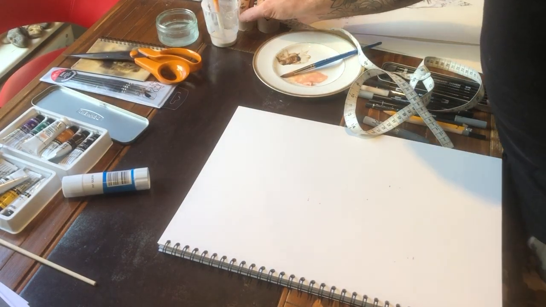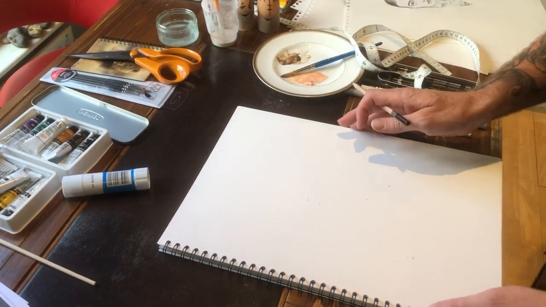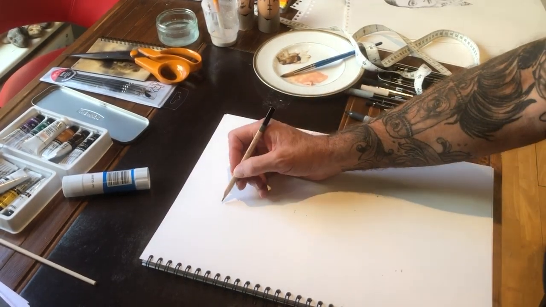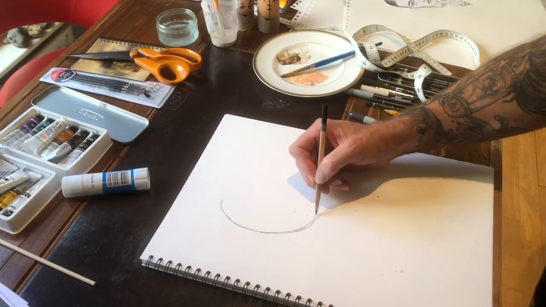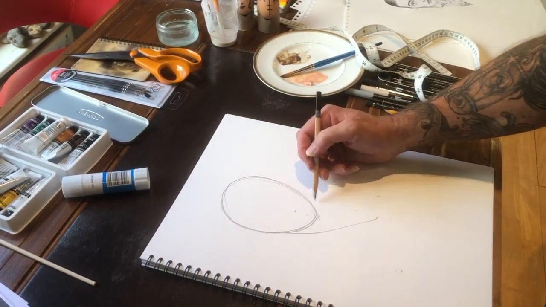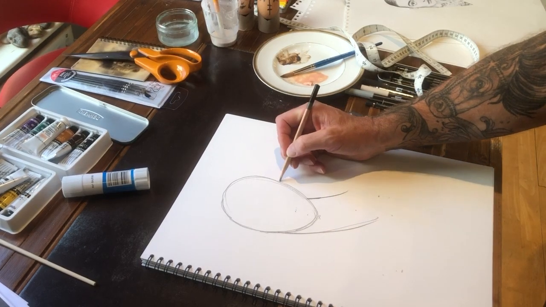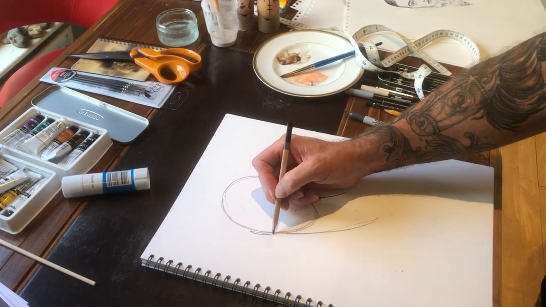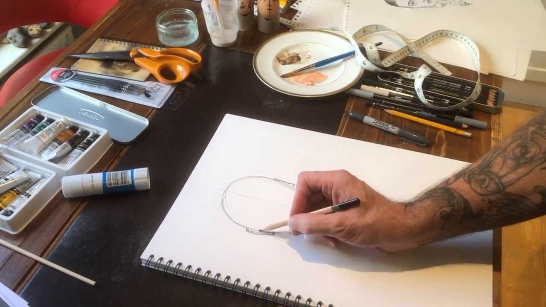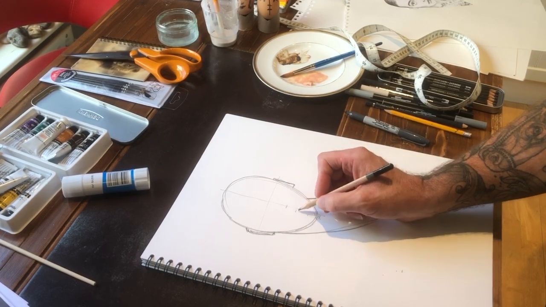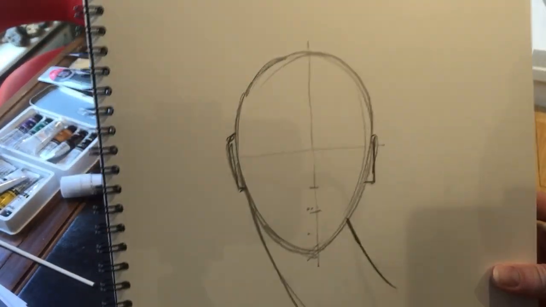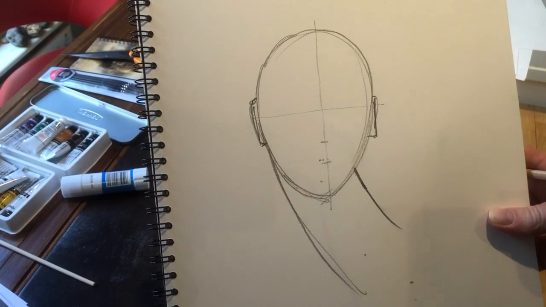So having got our basics right, I'm going to work in pencil now, just to start putting features in. Having established that our head is an egg, I'm just going to add some ears on the side, halfway down. Put our construction lines in. Now this is where you start working faintly, because you don't want your construction lines to overshadow the drawing. So I think you can just about see there that we have construction lines in there to give us a reference point.